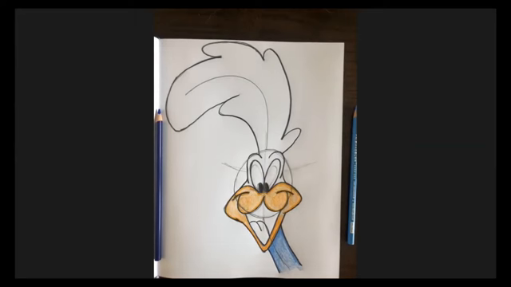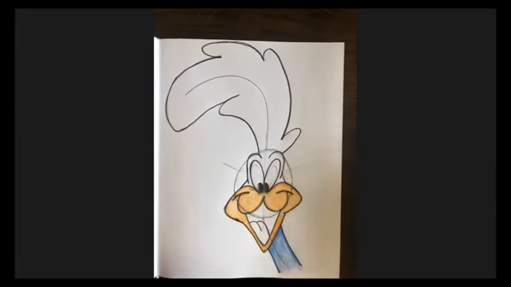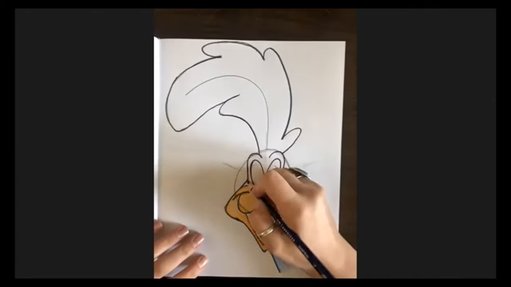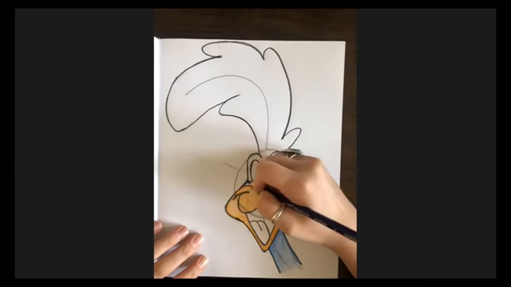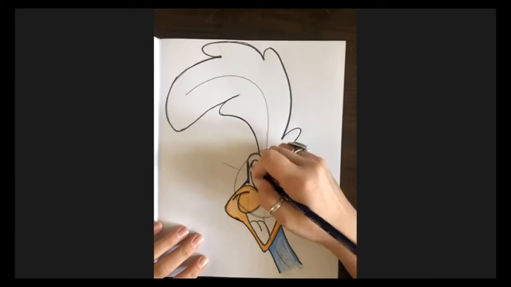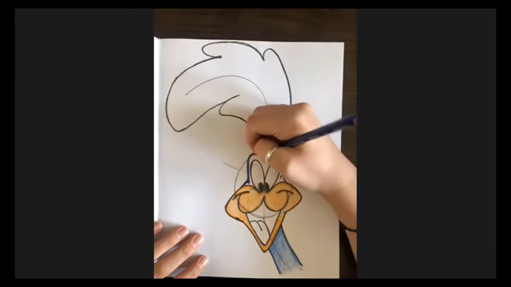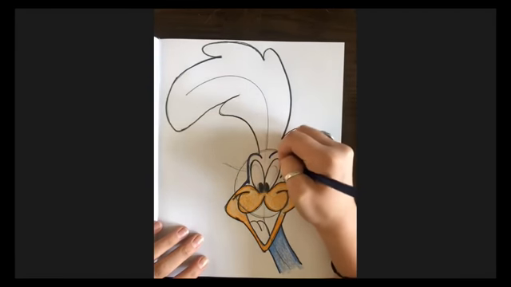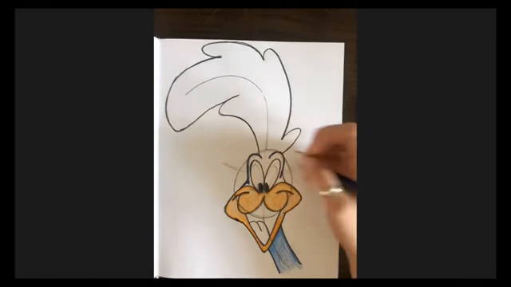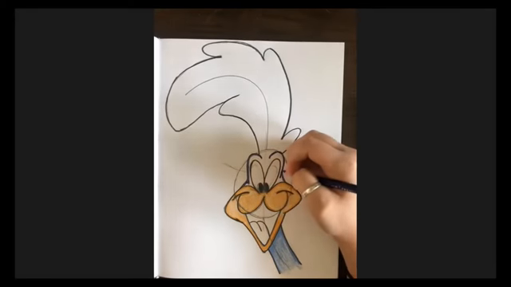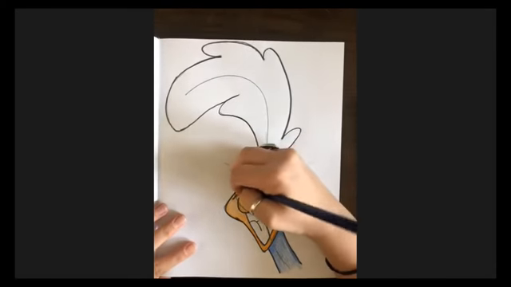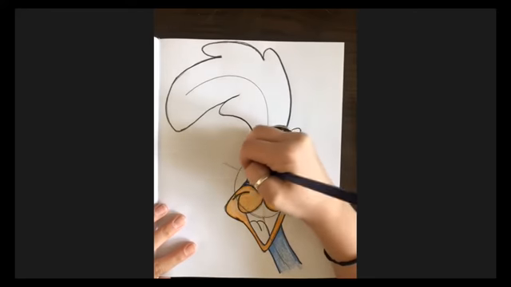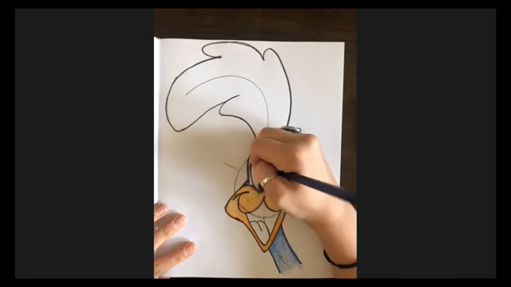All right. There's the beak. And now I'm going to use this blue violet for the top of his head. I think I've decided on what type of background I'm going to do as well.